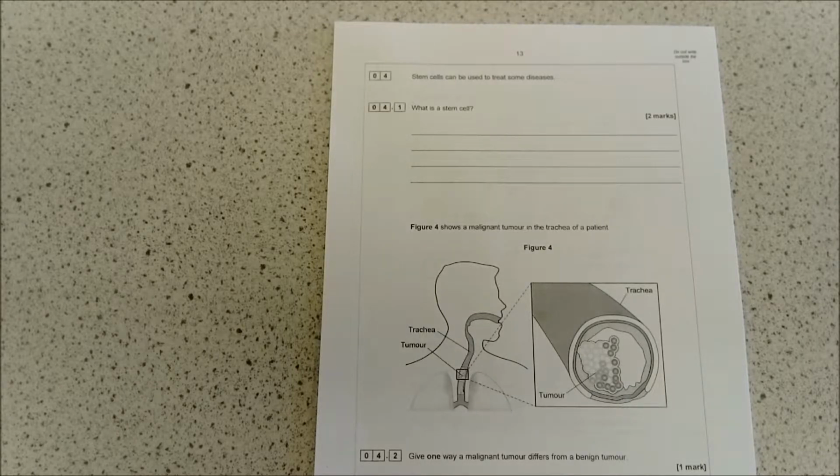Right, following on from that, it says figure 4 shows a malignant tumour in the trachea of a patient. Remember, the trachea is the tube that's going down from the mouth down towards the lungs. Give one way in which the malignant tumour differs from the benign tumour. Remember, a benign tumour is a tumour that's not really going to cause any problems, that isn't going to cause any damage, that isn't going to spread. A malignant tumour will cause significant damage and does have the potential to spread.